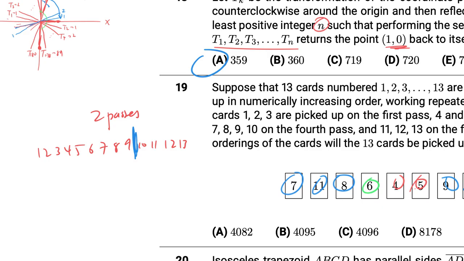And by the time it finishes with 9, it would get to the end, and then it would take the rest. So, for example, one possible way to do it would be, okay, I have this, and then somehow 10 is here, maybe 11 is here, 12 is here, 13 is also here. Then this would be 2 passes.